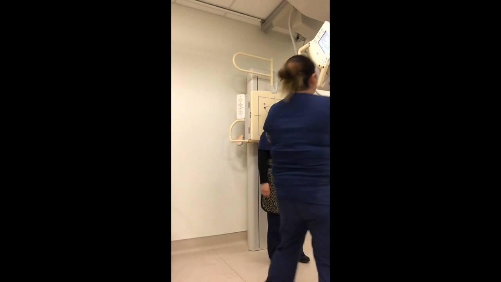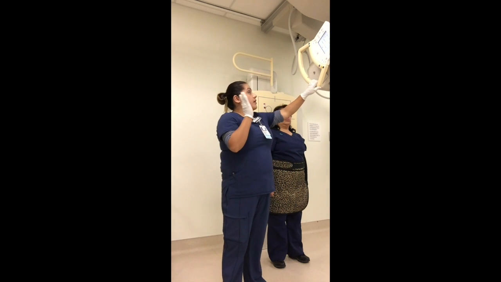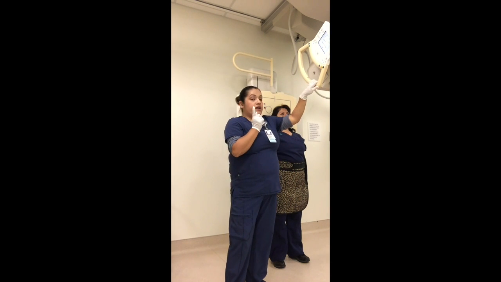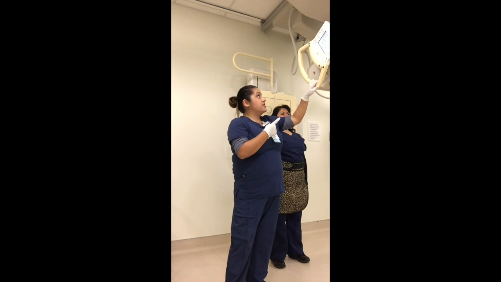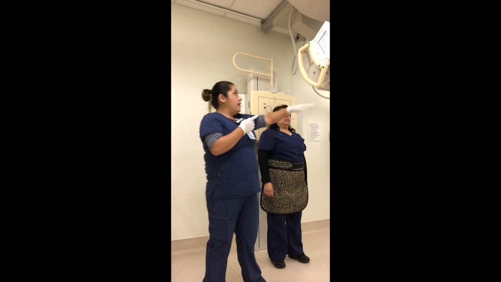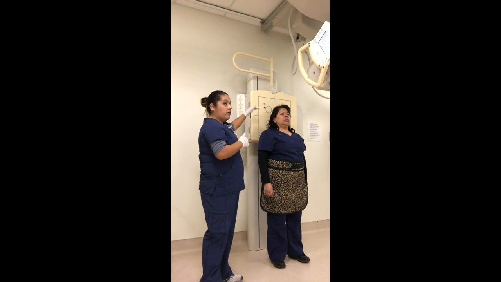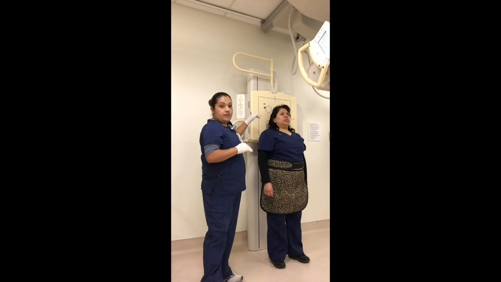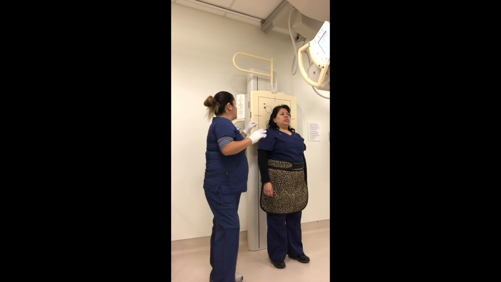So the next image we're going to do is the AP axial Towne's method. And I'm going to start by angling my tube at a 30-degree caudad angle. I'm at 40 SID. The IR is going to be 10 by 12 lengthwise.